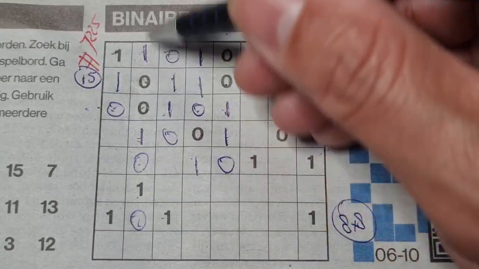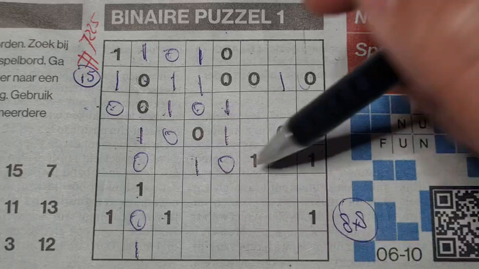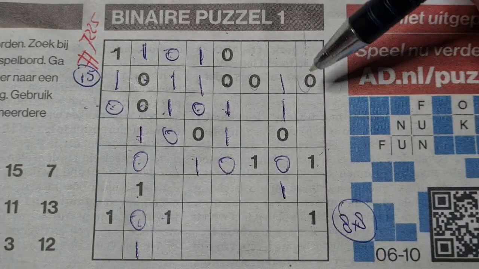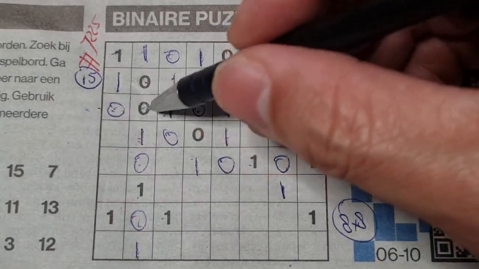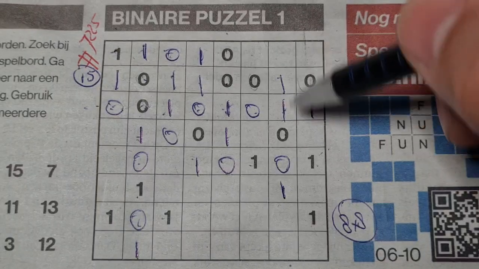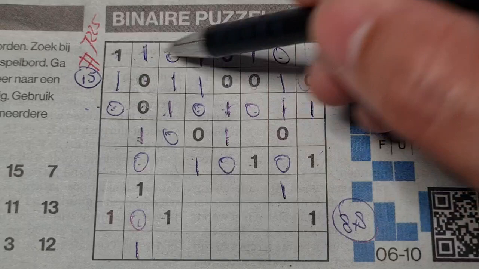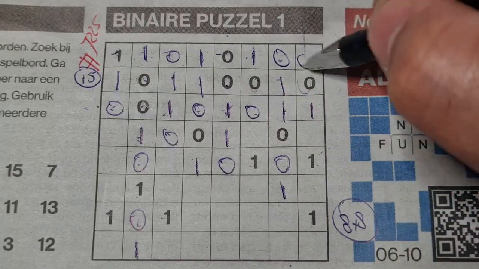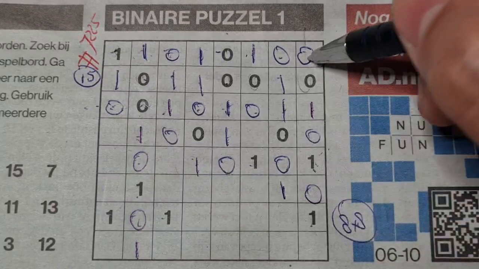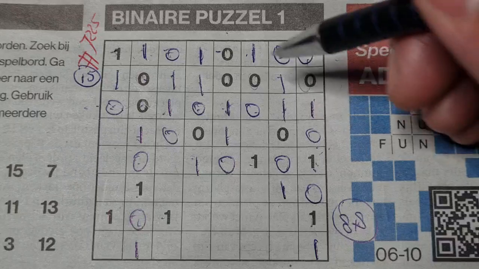1, 2, 3, 4 O's, so the rest are ones. Then between two ones comes an O. Double O, here one, there one. Between two ones comes an O. 4 O's we have here, so the rest are ones. Double one, here no, there no. Between two O's comes a 1. 4 ones we have here in the first row, so the rest are O's. Between two ones comes an O. 4 O's we have here in the last column, so the rest are ones.